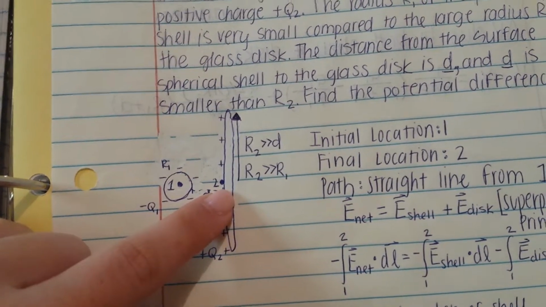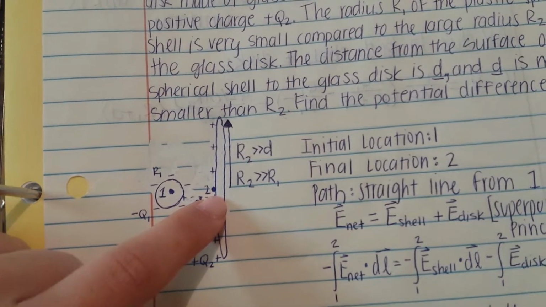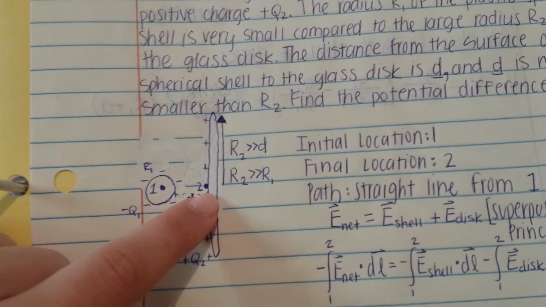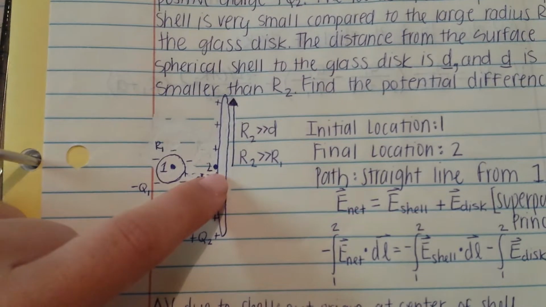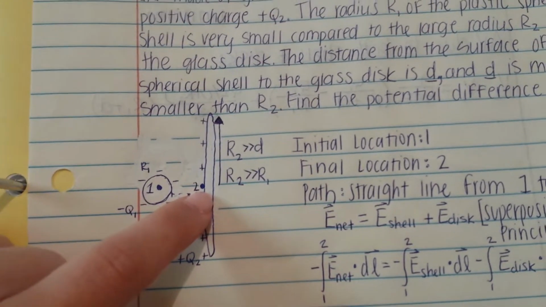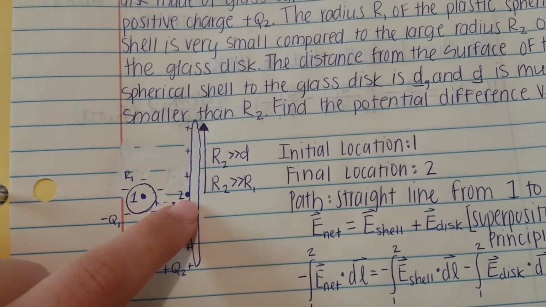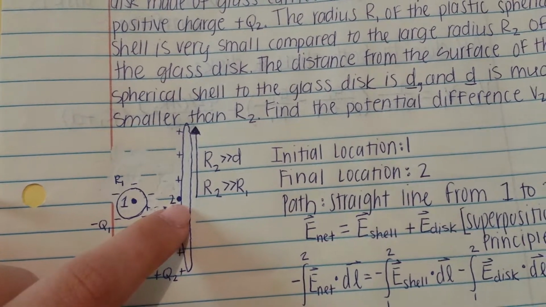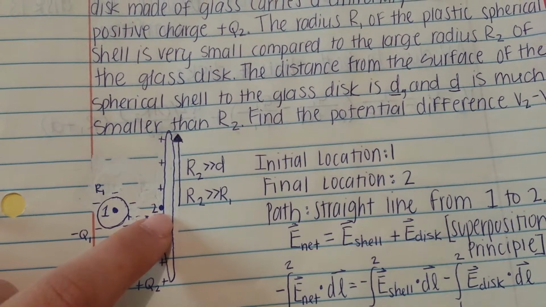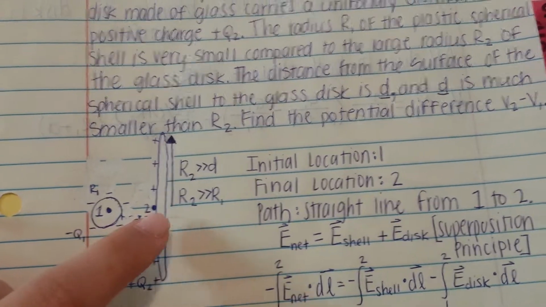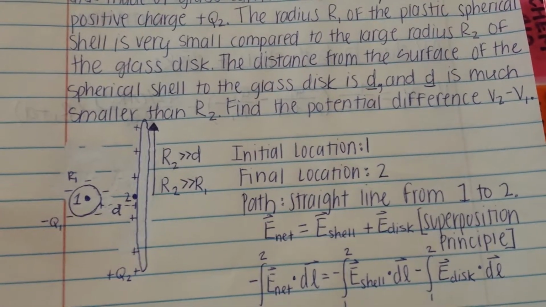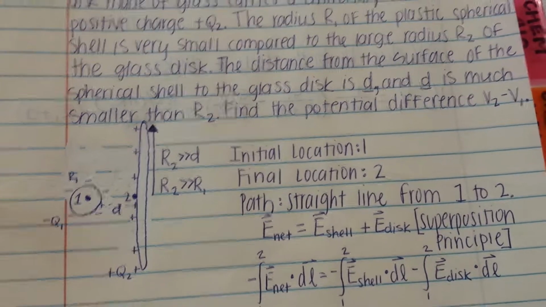And it's inside, directly in the middle of the shell. And location 2, right here, is right outside the surface of the disc. And that's the final location. So you can see that the path is a straight line from 1 to 2.